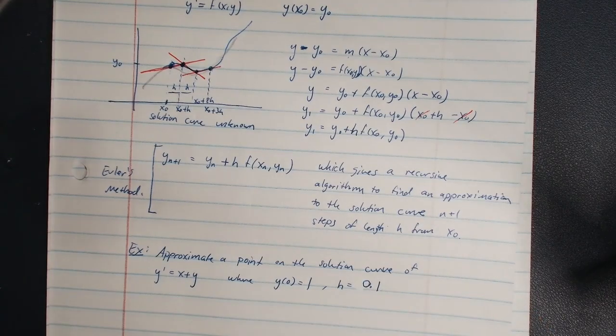So that'll be our step size each time. All right.